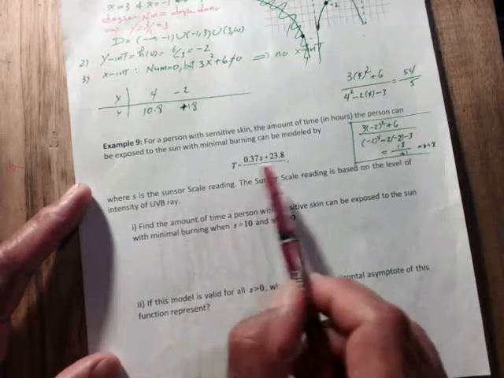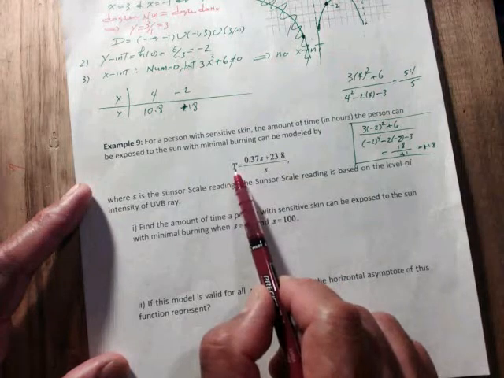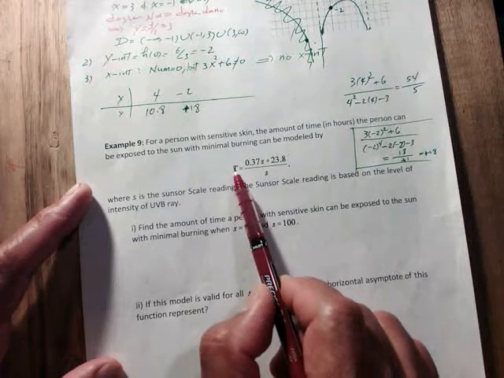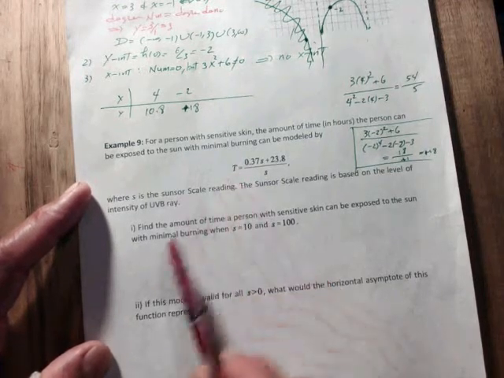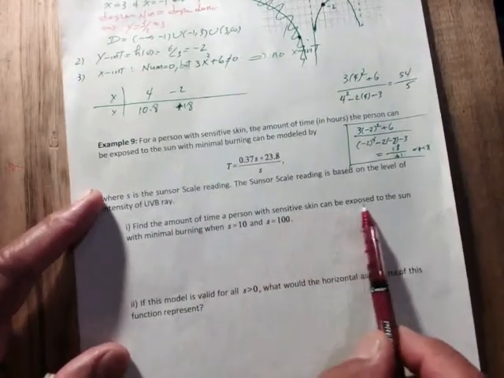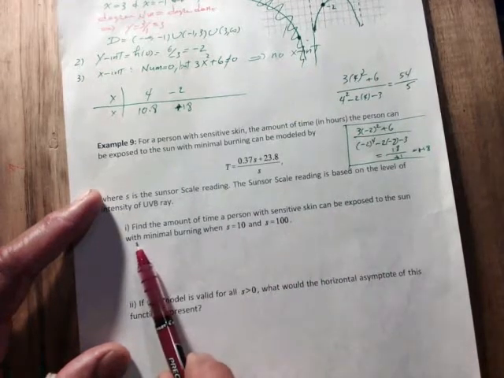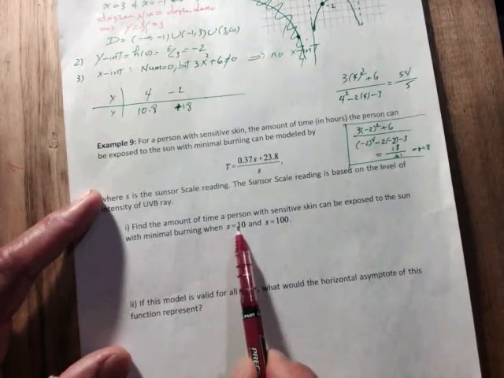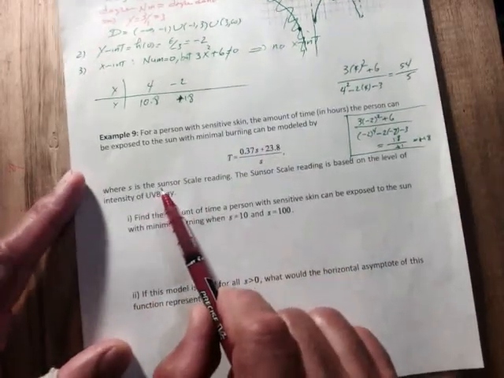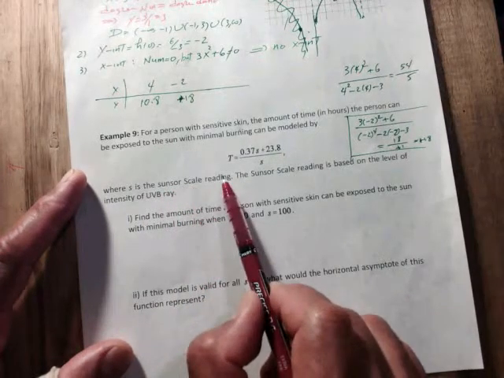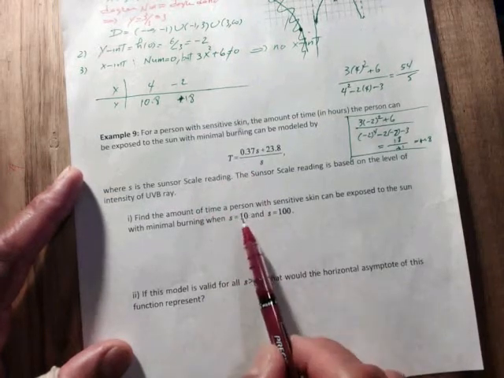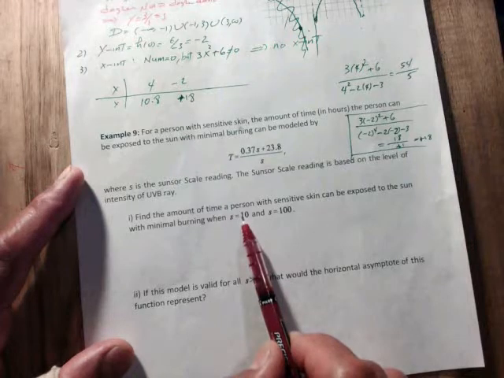Okay, so this is it. Yes, and this is the amount of time you can tolerate the sun without getting serious damage to your skin. It says find the amount of time a person with sensitive skin can be exposed to the sun with minimal damage when S is equal to 10. What is S? S is the sensor scale reading, and that may be different from person to person. So for the person with S equal to 10, how long can that person tolerate the sun?